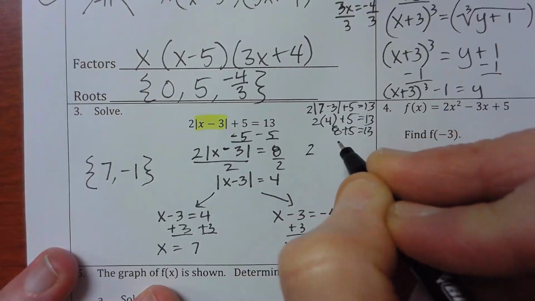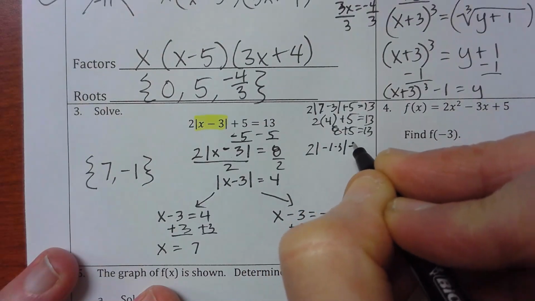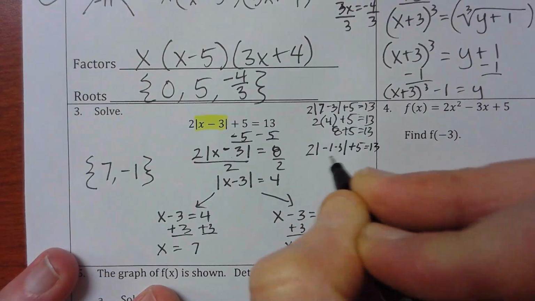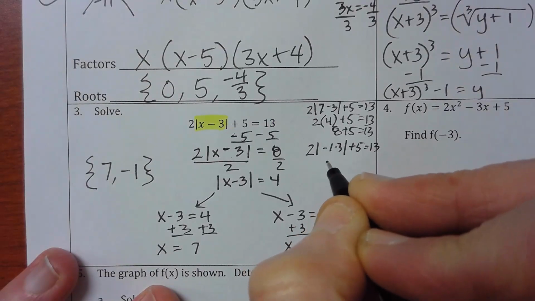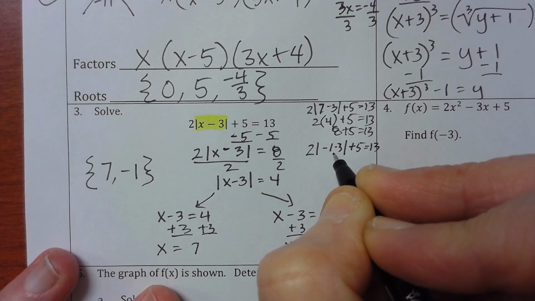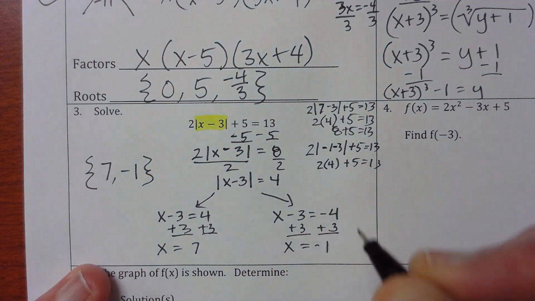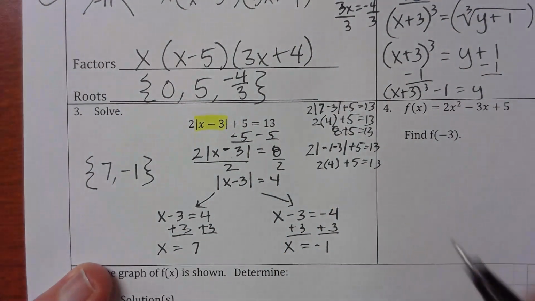And then I could try the -1 as well. -1 minus 3 plus 5. Okay, -1 minus 3 is -4. But the absolute value of -4 is 4, so this one also works. This is a little hard to see. The absolute value of -1 minus 3 is 4. Okay.